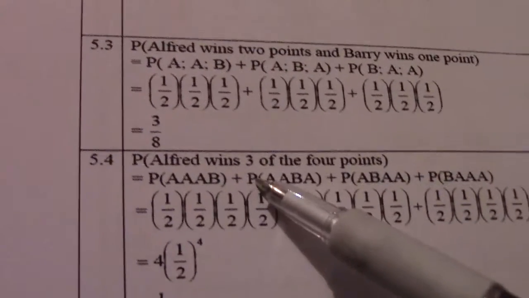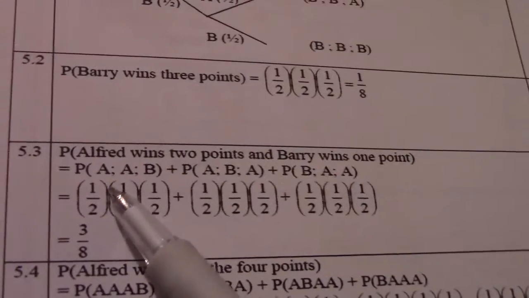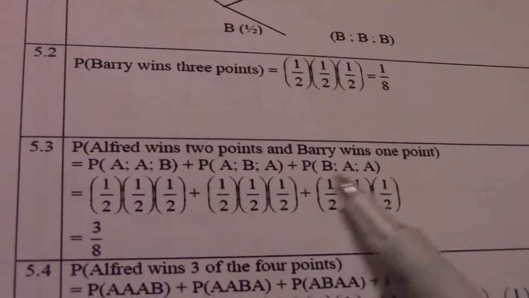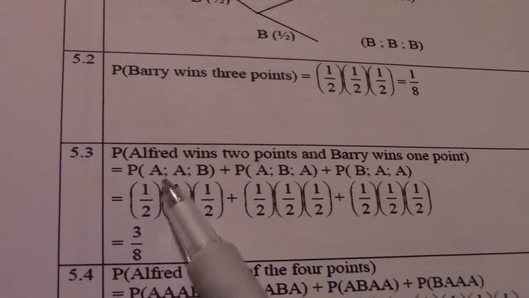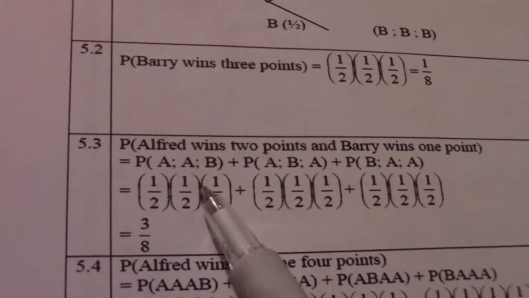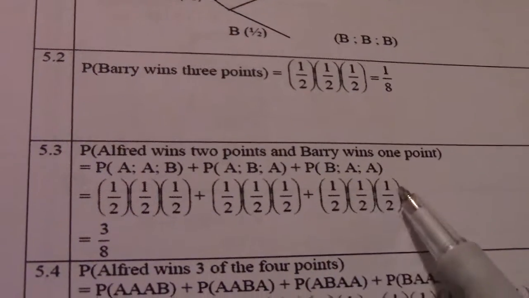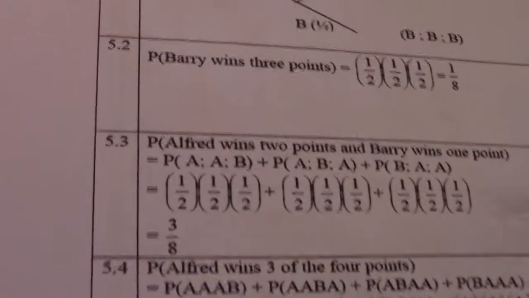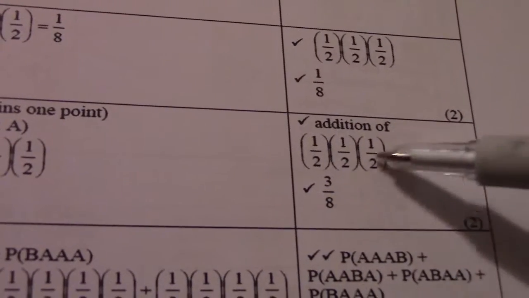So the probability that Alfred wins 2 points and Barry wins 1 point is AAB, ABA, or, I missed BAA. Right, remember the probabilities are half for each one, so it's half times half times half, plus half times half times half, plus half times half times half. Gives me 1 over 8 plus 1 over 8 plus 1 over 8, which then gives me 3 over 8. Right, 1 mark for addition of all that and 1 mark for the answer.